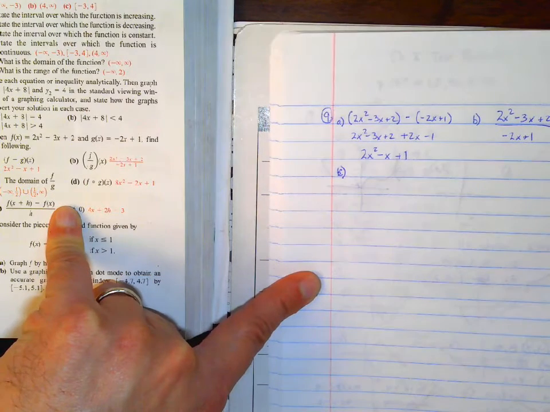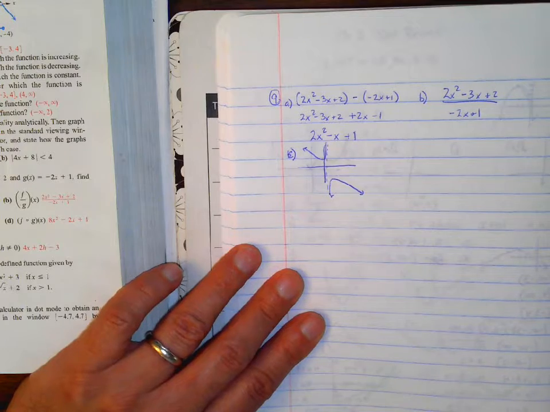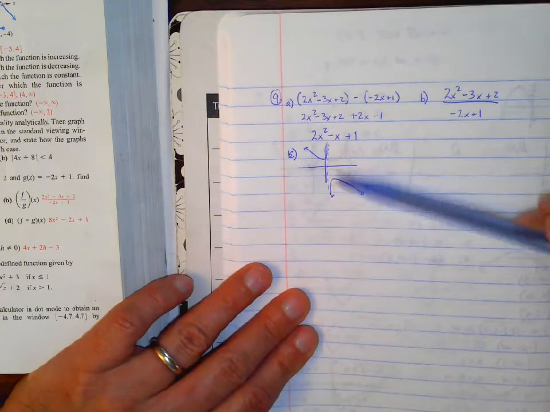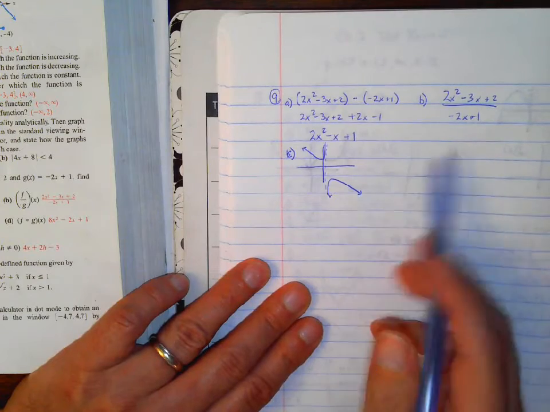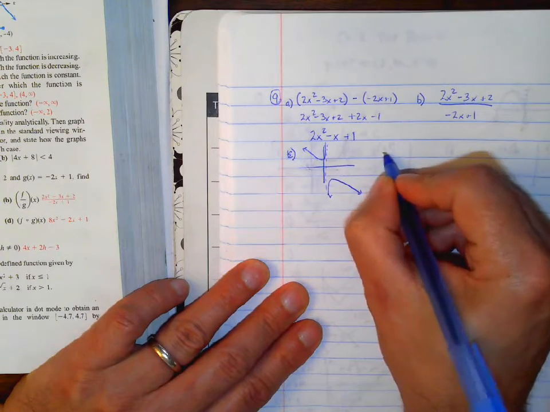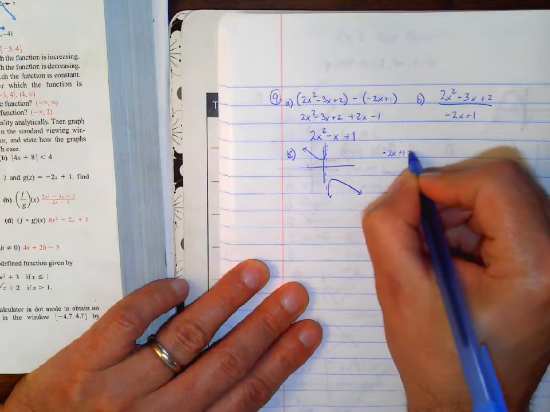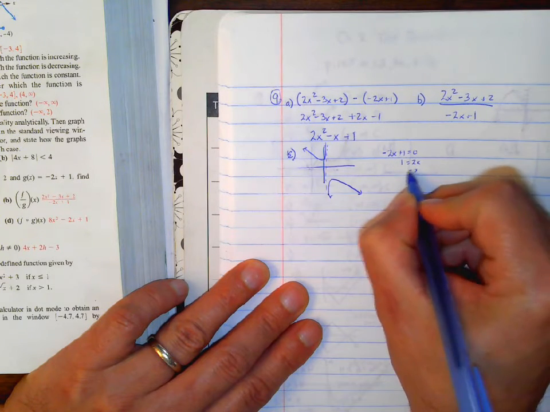Okay, so I would get a graph. I'm going to pause this and graph it on Desmos. In graphing it in Desmos, it looks like this. We haven't talked about this yet this year. You might have in Algebra 2 last year, depending. What you do to find your domain is set this equal to 0 and solve, and you get x equals 1/2.